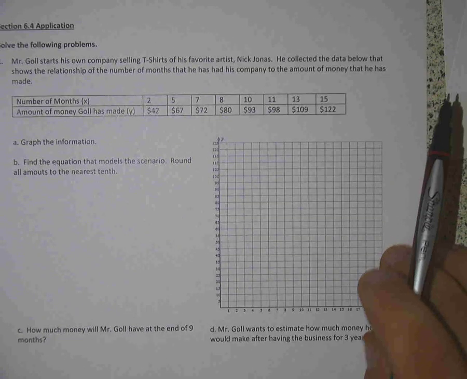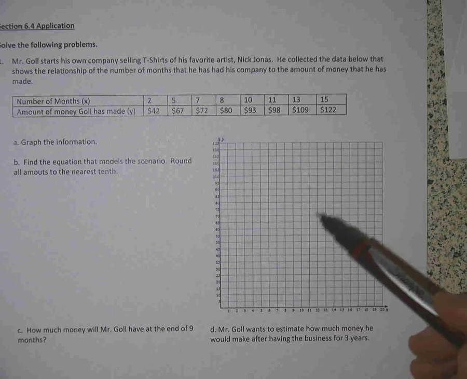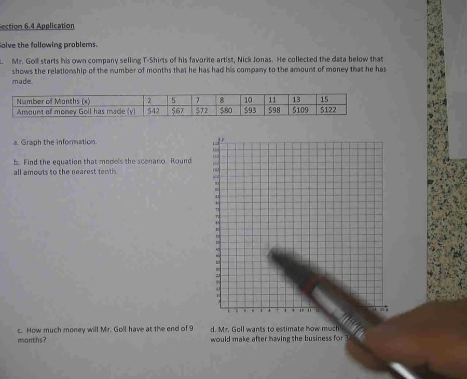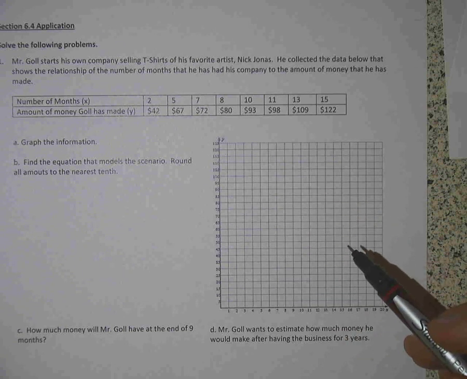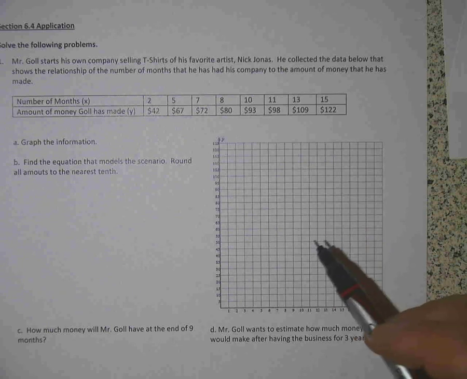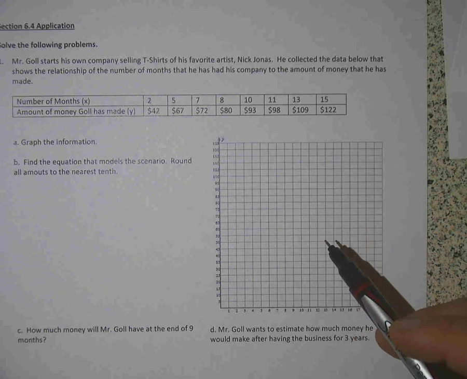So your first step is just going to be to graph the data that I've given you, and that's just going to be a scatter plot. Okay. After you've done that, try to figure out what the line of best fit would be.